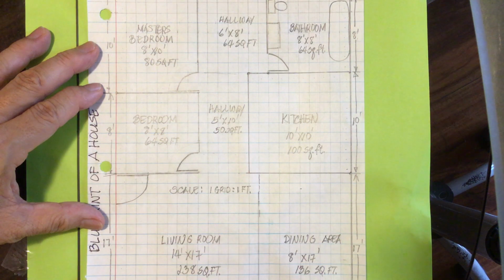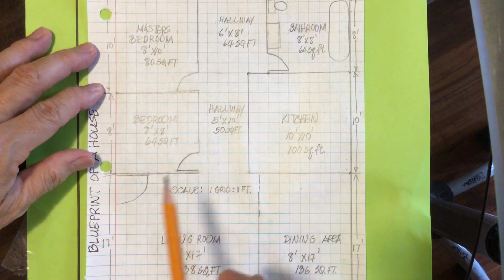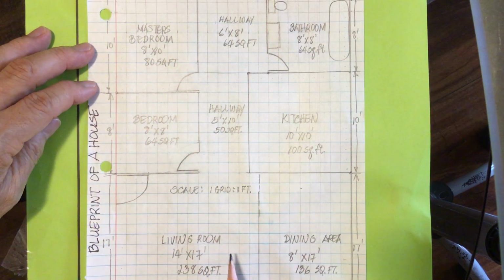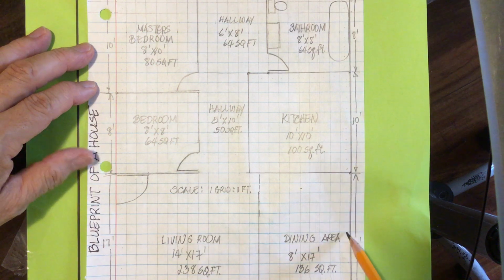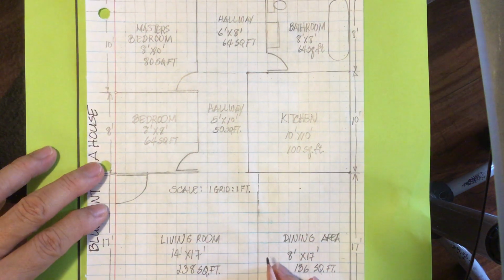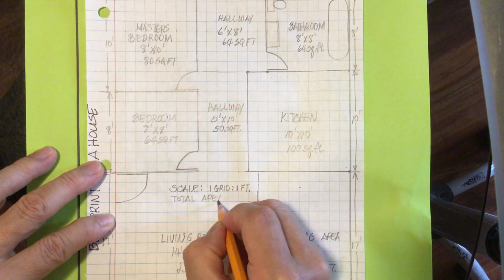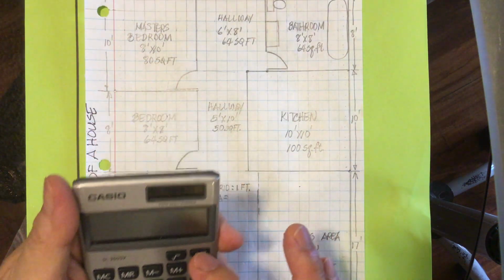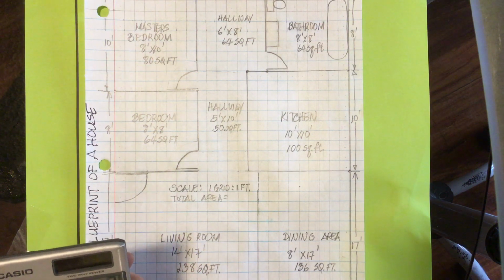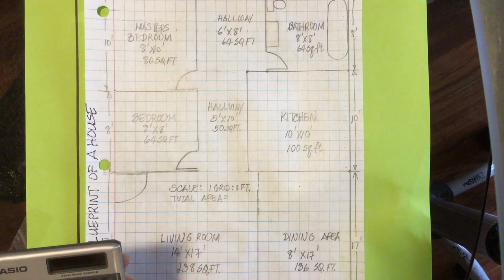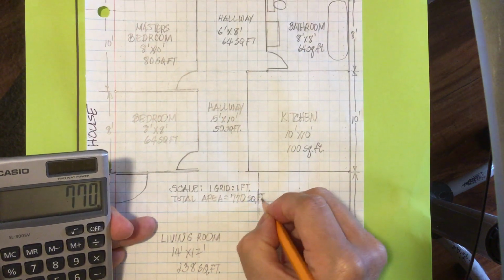So the area of your floor plan is 35 multiplied by 22, so the total area is 22 multiplied by 35, which is equal to 770 square feet.